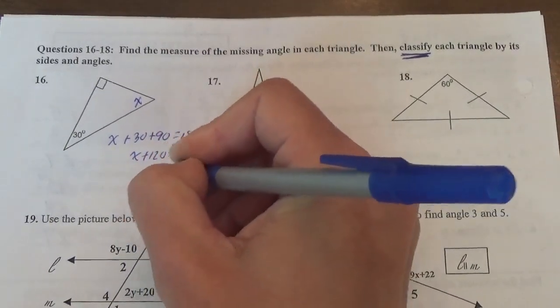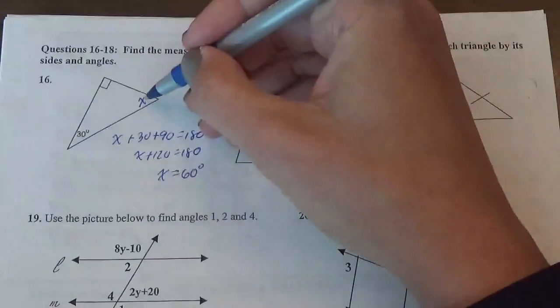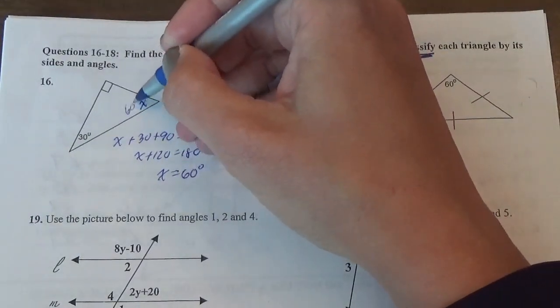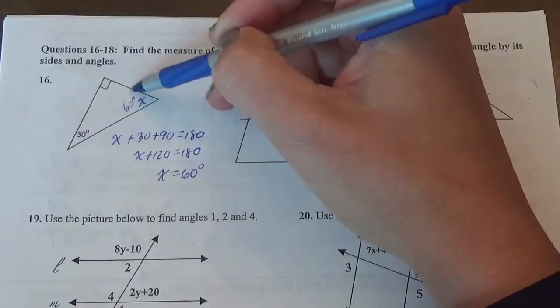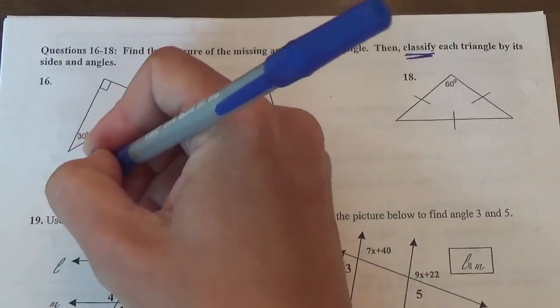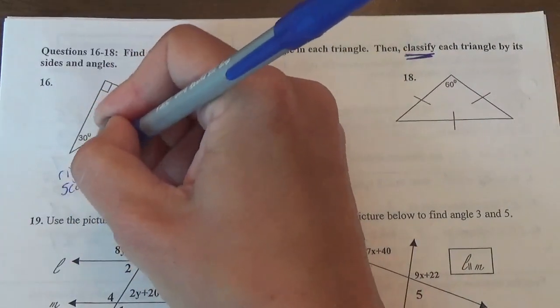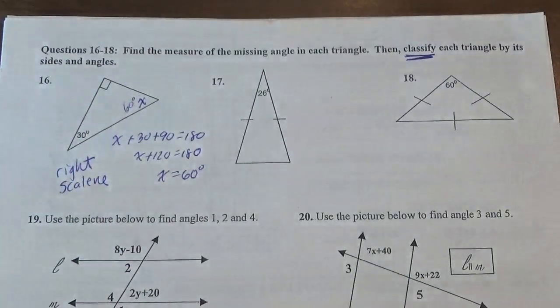You guys can probably tell that's going to be 60. Now classify the triangle. Well, it's got 3 different angles, which means it has 3 different length sides. So that's scalene. And a right angle, you guys know, that's a right triangle. So that's a right scalene triangle.